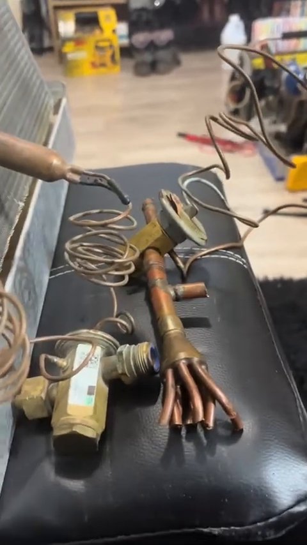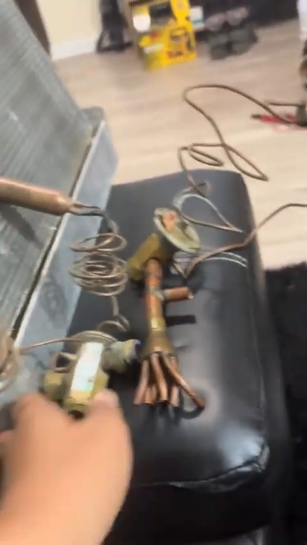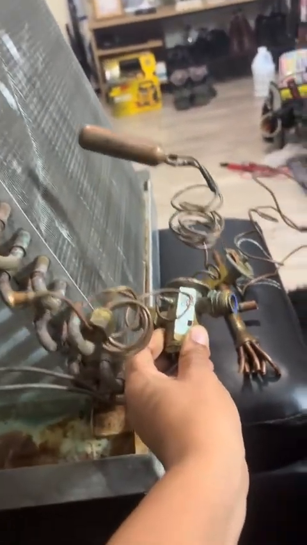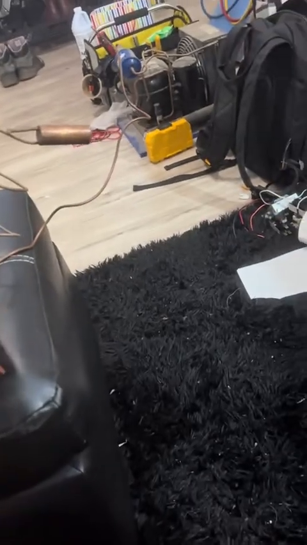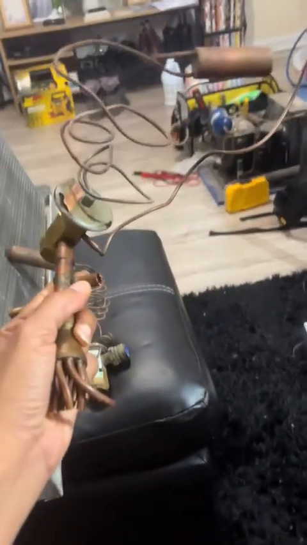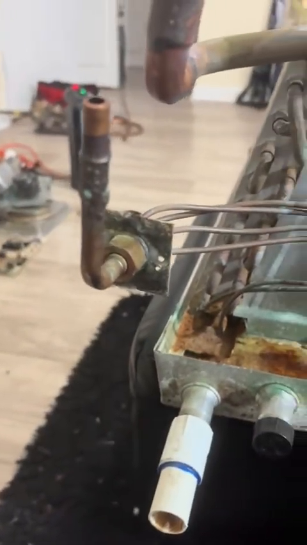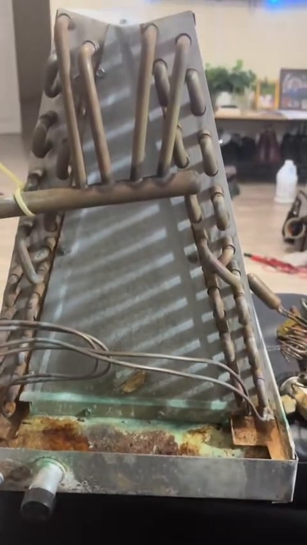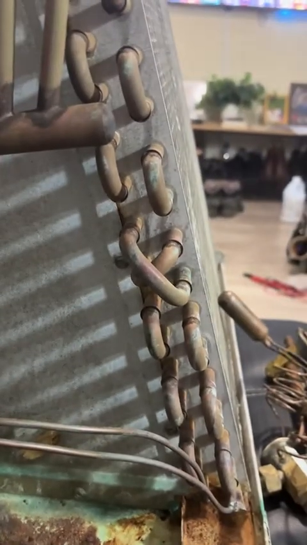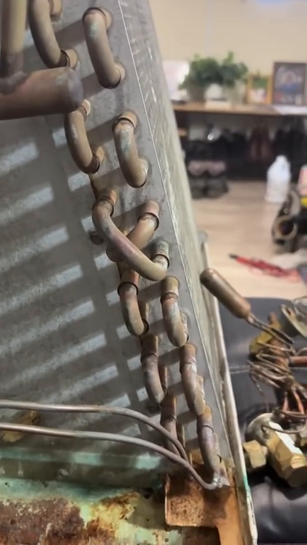Right here I have some TXVs. Sorry about that background. I have another oldie right here. And we have a piston. We're going to be using this coil for a lot of different videos going forward, you guys. So I didn't really want to detach it just for this video because I'm going to use it later on for another lab. So stay tuned and we're going to go over these metering devices together.